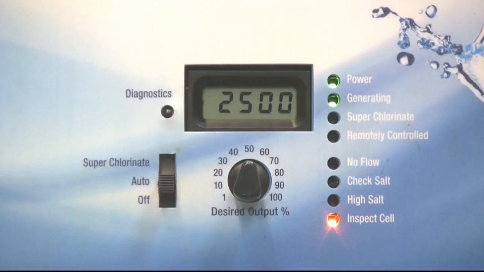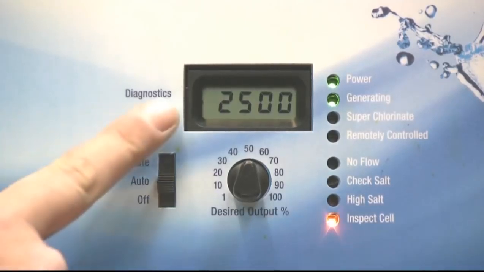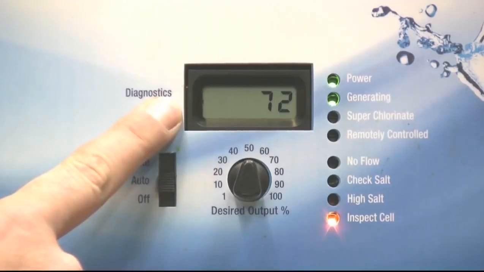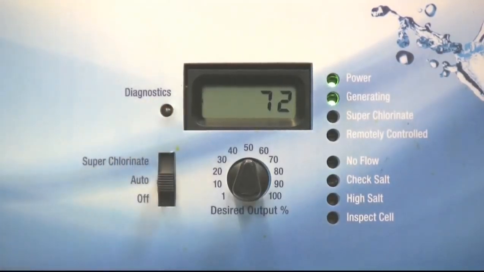When the inspect cell LED is blinking by itself, the system has run for 500 hours and is reminding the user to inspect and clean their T-cell. To reset the 500-hour timer and clear the blinking inspect cell LED, simply press and hold the diagnostic button for 3 to 5 seconds until the light turns off. You have now reset the 500-hour timer.